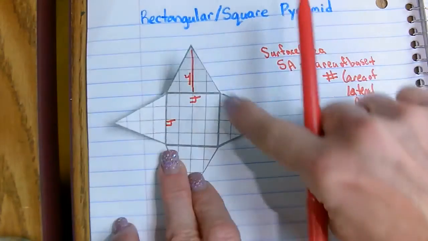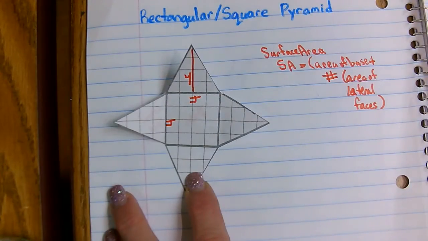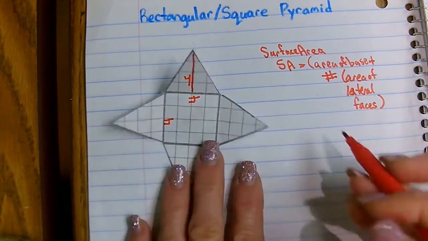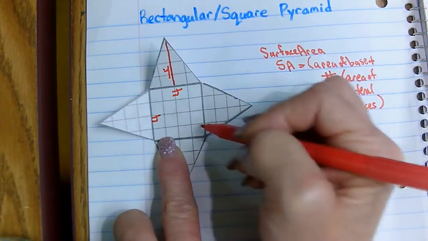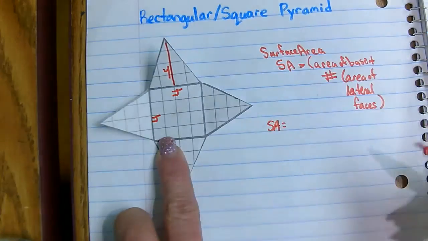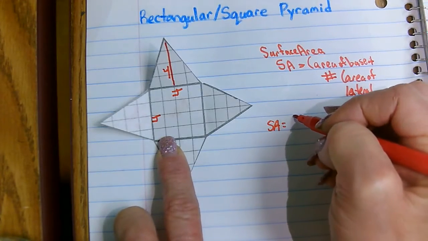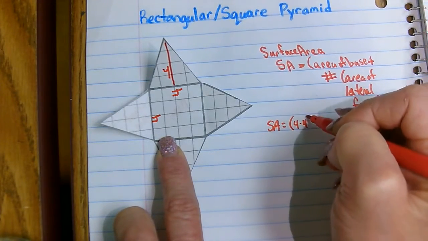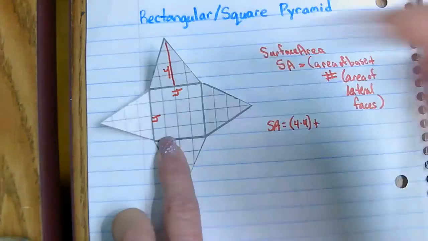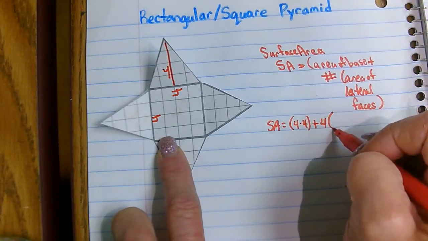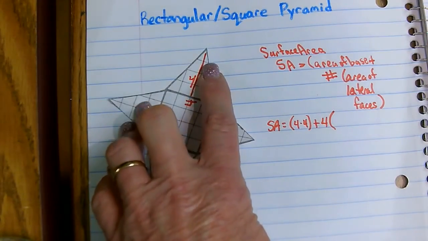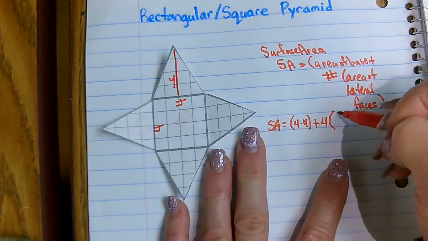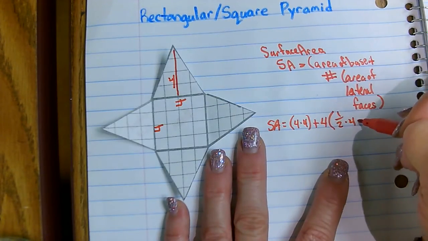Now, let's look here. How many lateral faces are there? Yeah, 4. Somebody said 4. They're right. So, first we're going to do surface area is equal to the square down here, area, which is 4 times 4, plus, we said there's 4 triangles, so 4 times the area of the lateral faces. Area of each triangle is 1/2 times the base of 4 times the height of 4.